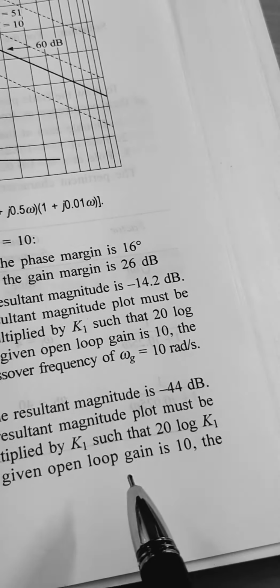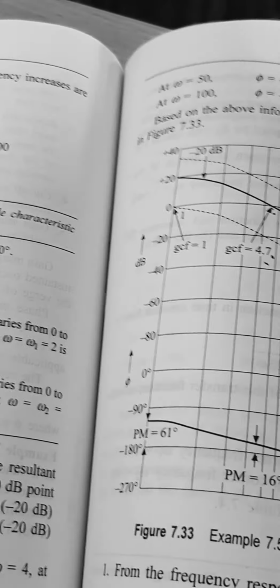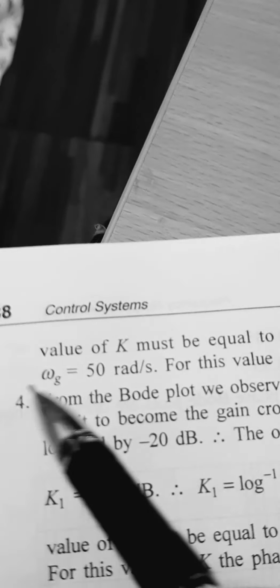Since the open loop gain is 10, you need to multiply 10 with 158.5.